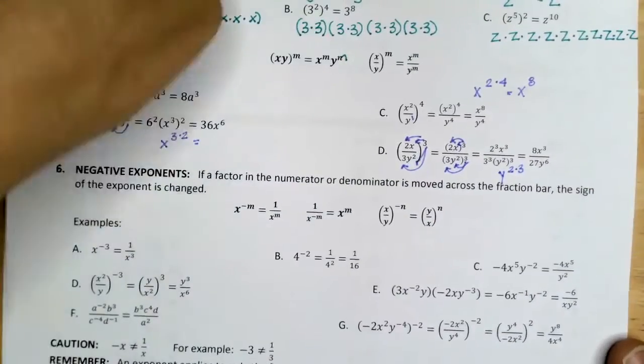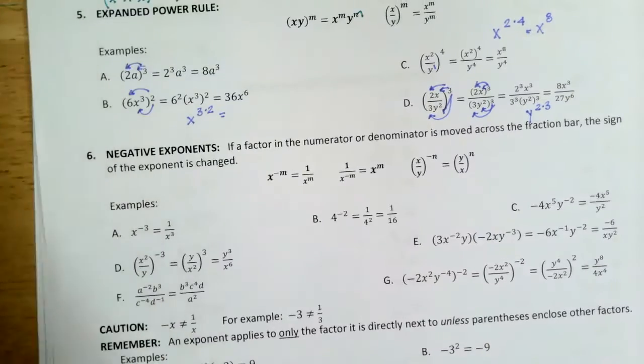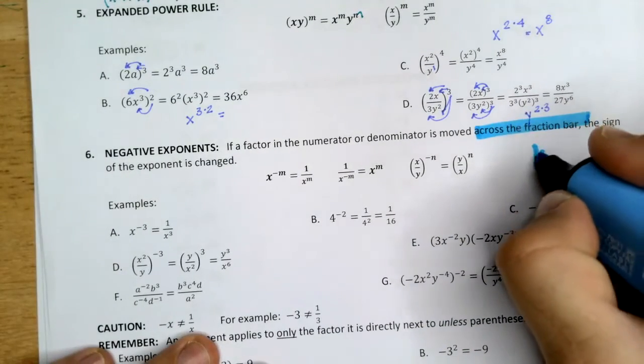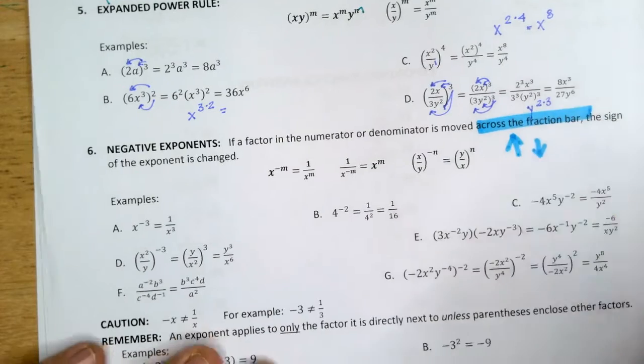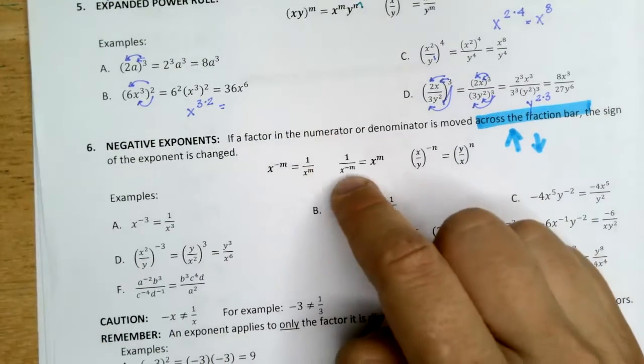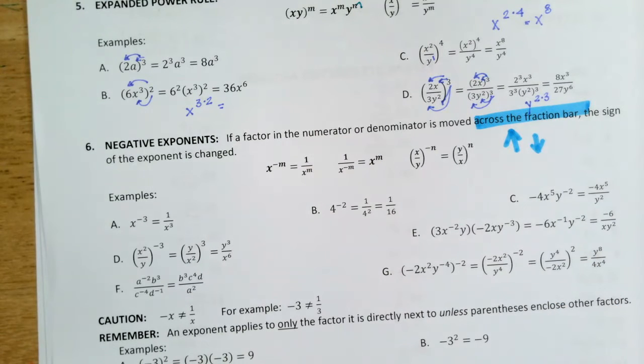Good. Negative exponents. If you move anything across the fraction bar, above or below, you change the place on the fraction bar from the numerator to the denominator or from the denominator to the numerator, the sign of the exponent changes, not the sign of the base. So we always want to write our answers with a positive exponent.